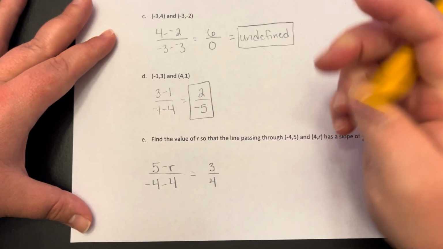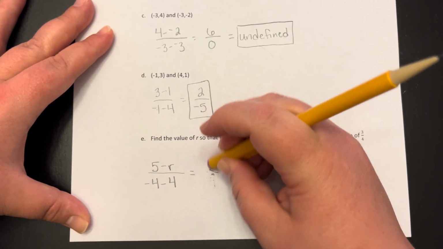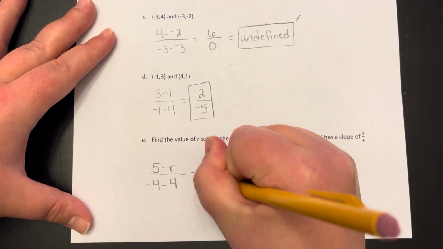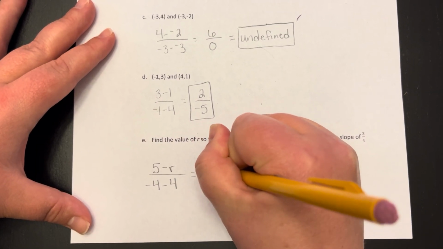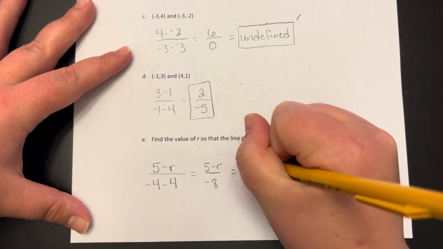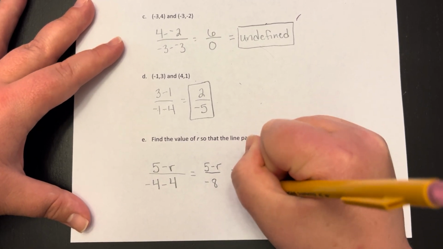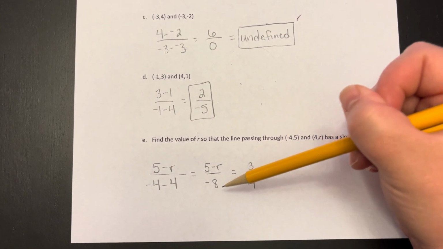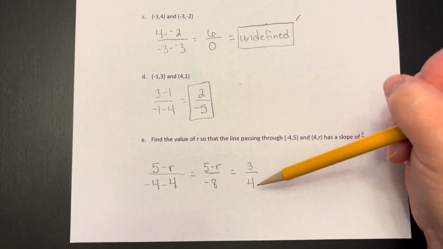Now, here's the thing. Negative 4 minus 4 is going to be negative 8. So on the bottom, I'm going to have negative 8. And I still have 5 minus r on top because I don't know what the r is. But I want to end up with it being 3 over 4. So that means I am going to need to figure out how do I get from negative 8 to 4.